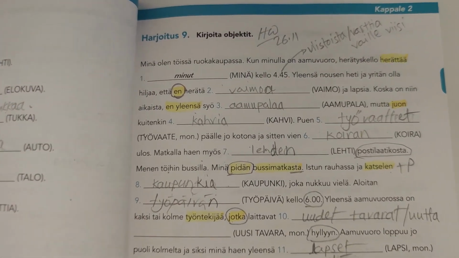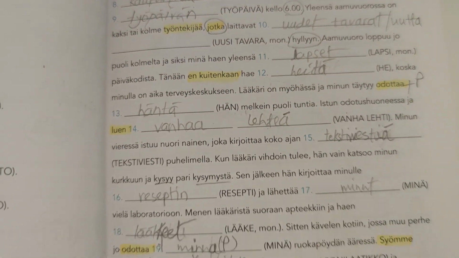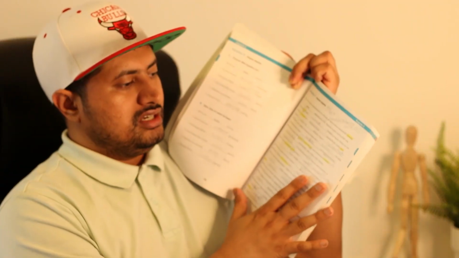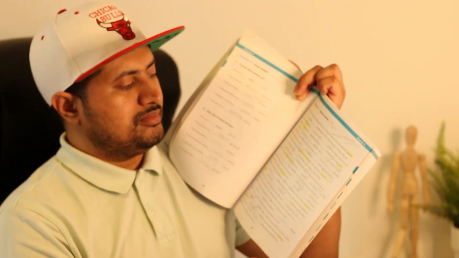Minä olen töissä ruokakaupassa. So you can practice this. This is also a good example of how you write in your exam. This could be an example for you to practice. And then I will talk, maybe I will give you more practice.